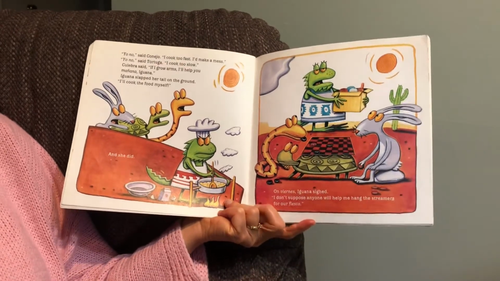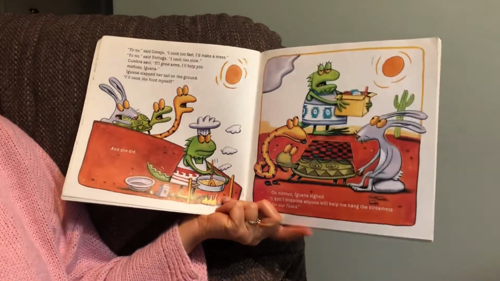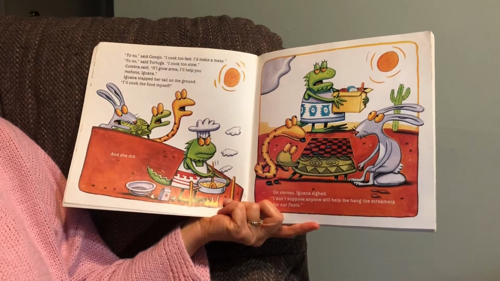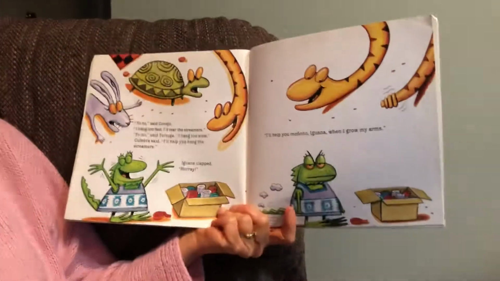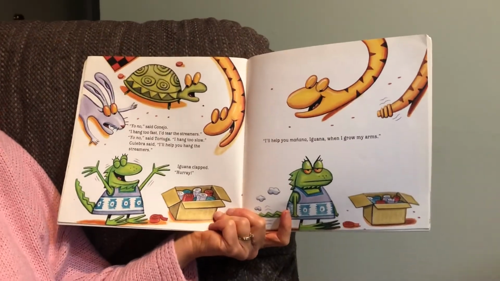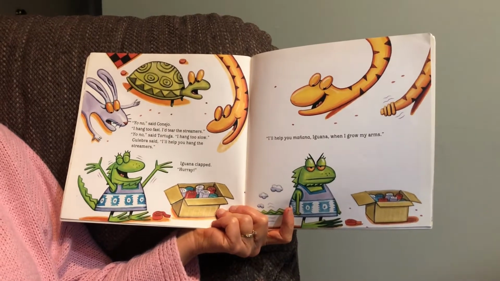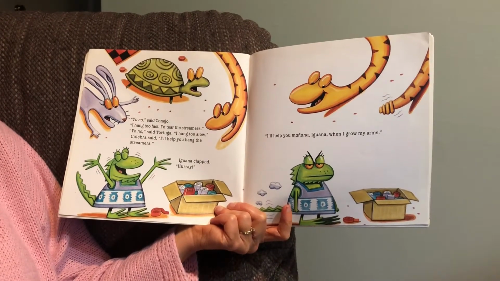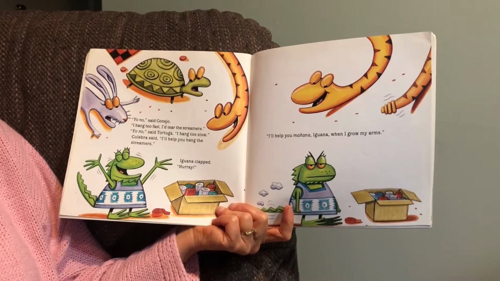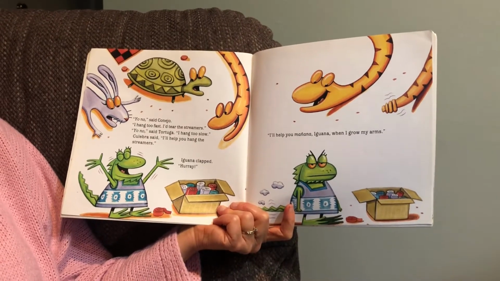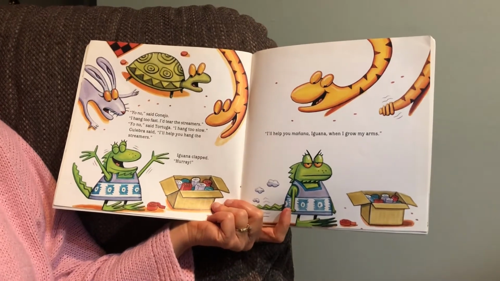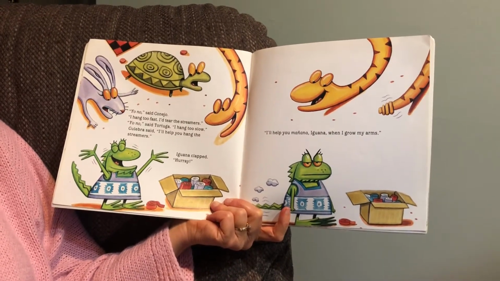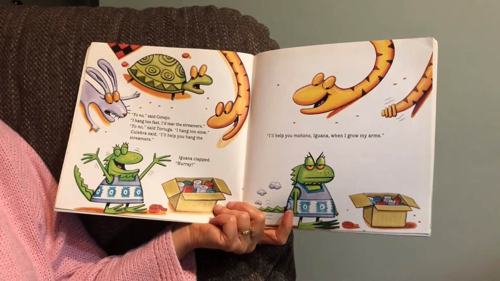And she did. On Viernes, Iguana sighed. "I don't suppose anyone will help me hang the streamers for our fiesta." "Yo no," said Conejo. "I hang too fast, I tear the streamers." "Yo no," said Tortuga. "I hang too slow." Culebra said, "I'll help you hang the streamers." Iguana clapped. "Hooray!" "I'll help you mañana, Iguana, when I grow my arms."